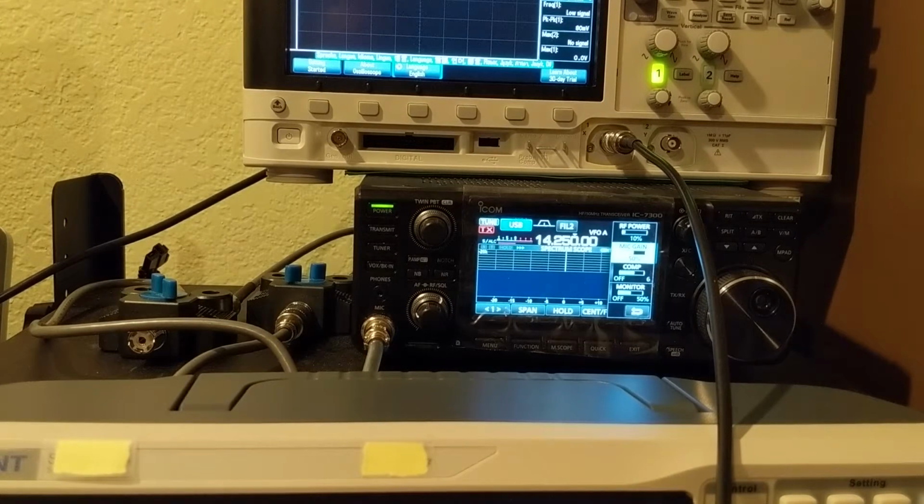You're listening to NOAA Weather Radio. C49, broadcasting on a frequency of 162.5.